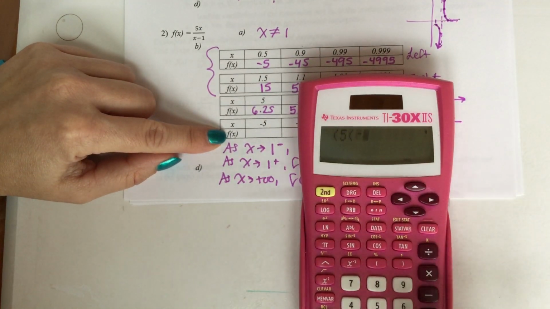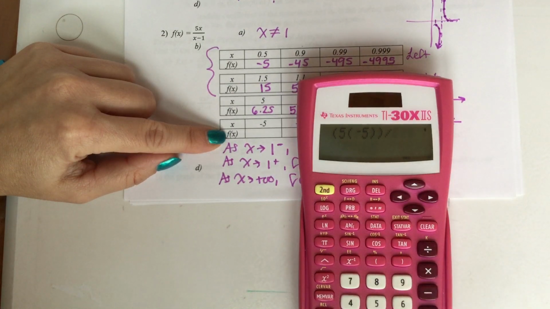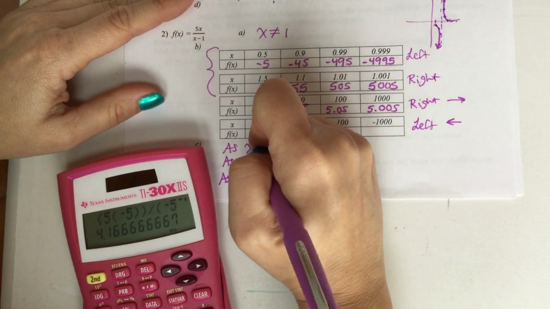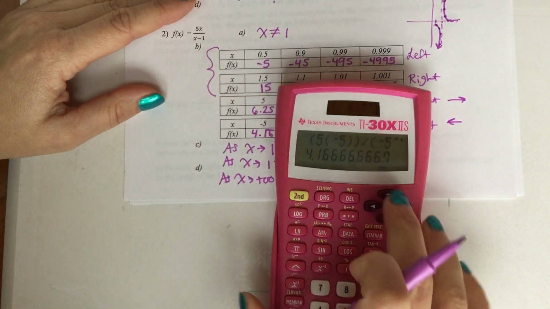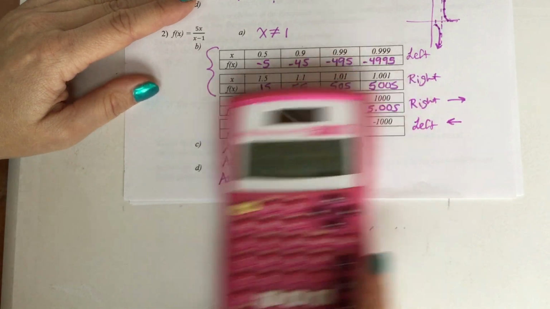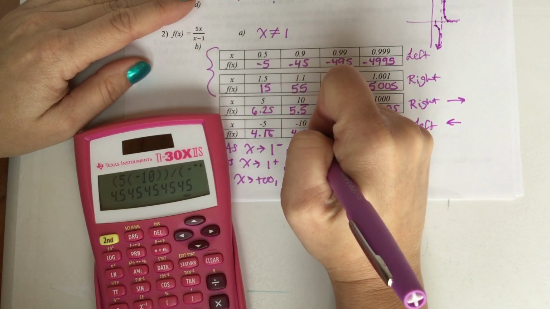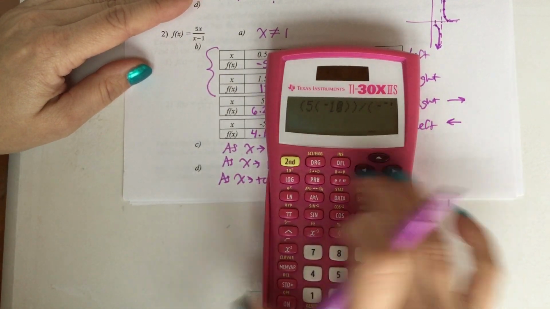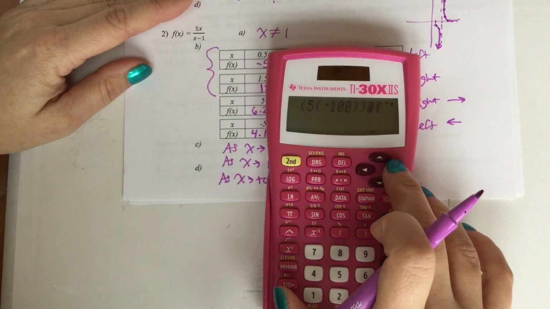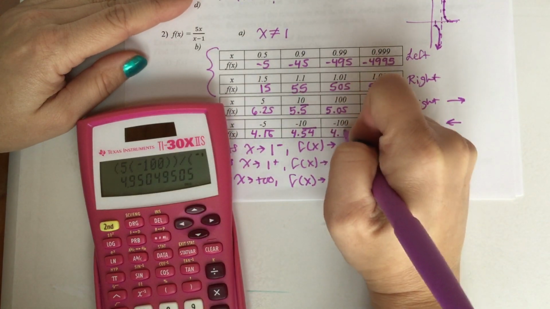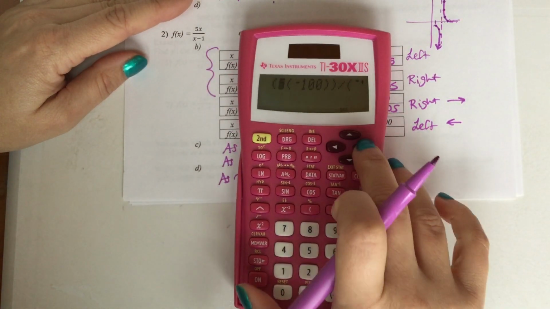So it's 5 times, we're starting with -5, taking that value, divided by -5 minus 1. I have 4.16 repeating. Now if I change it to -10, change the 5 to a 1, insert a 0. I have 4.5454, it repeats. Now if I have -100, I just need to insert a 0. Lots of calculator stuff, guys. Insert a 0. Ooh, 4.95.